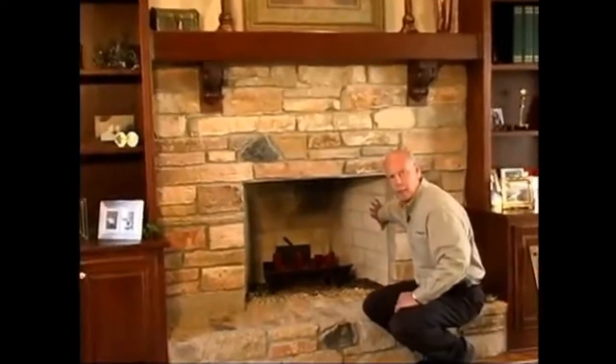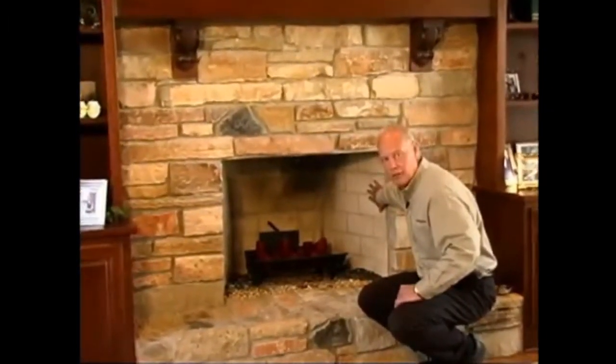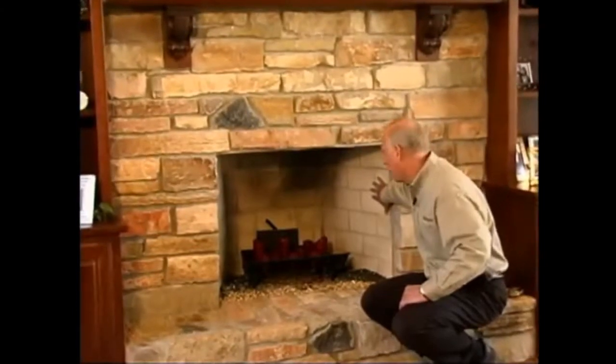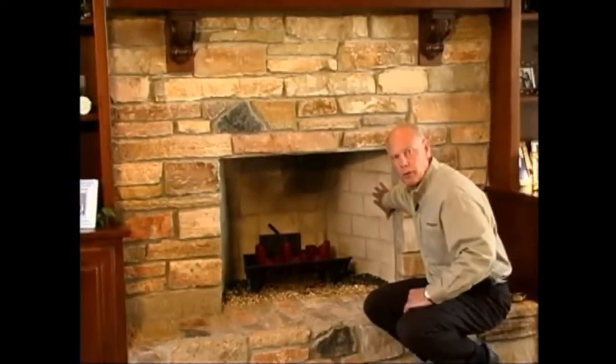First, we start with the fire brick. Masonry fireplaces are built by actual masons, and they mortar in the fire brick, real fire brick, into the fireplace, as opposed to artificial fiber brick, which you'll find in some of the zero clearance or factory built fireplaces.